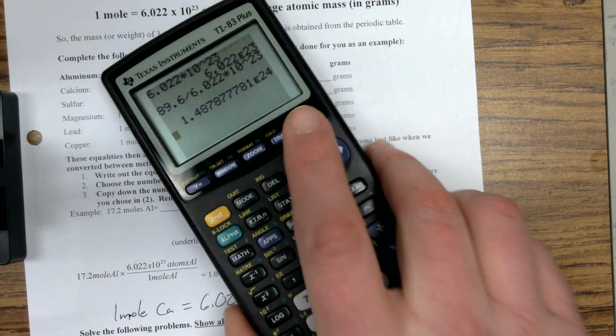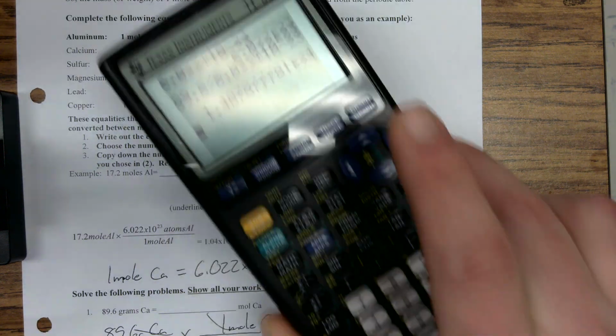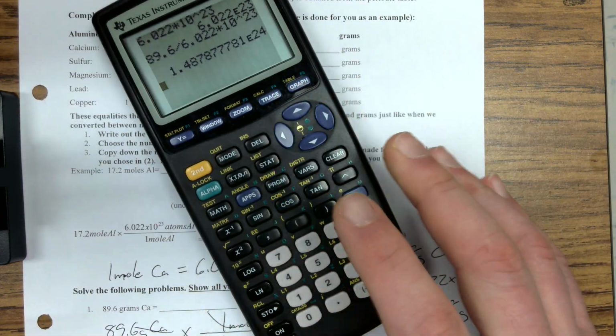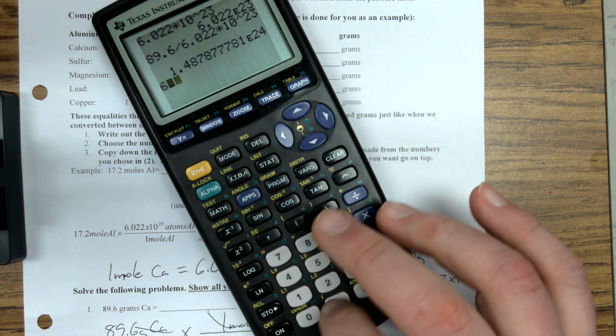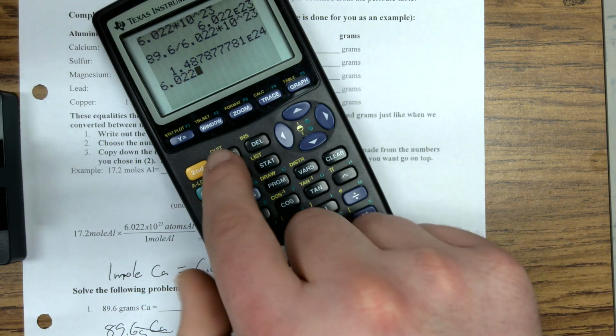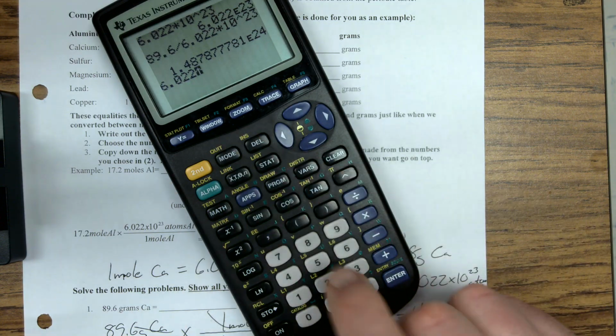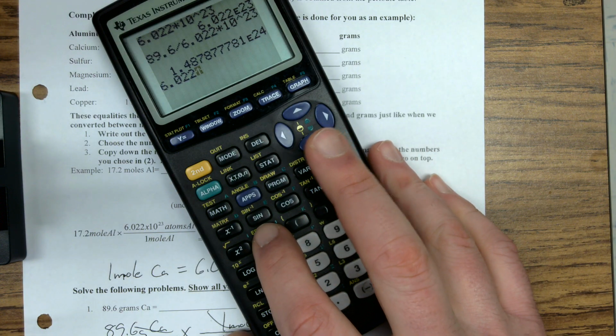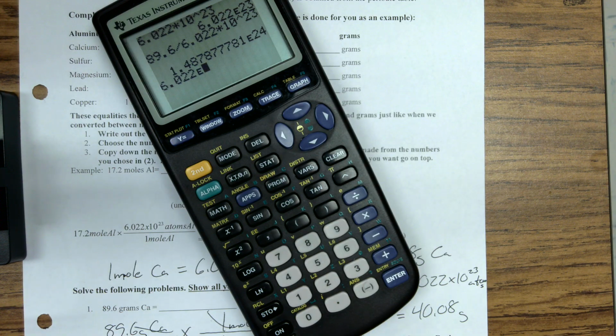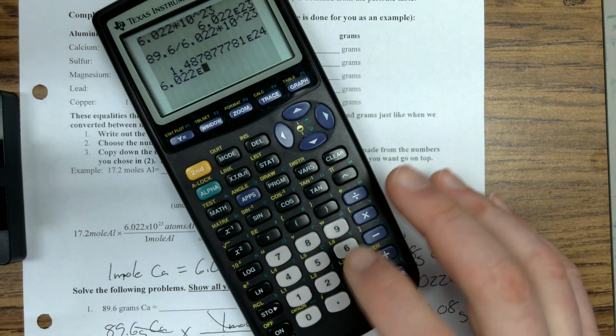When you are using your graphing calculator and you're trying to do that times 10 to the 23, all you need to do is type 6.022, the shift button, the yellow button, and the little column button here for double E. That E represents times 10 to an exponent. You type in what the exponent is, 23.